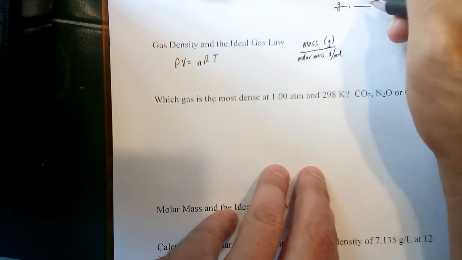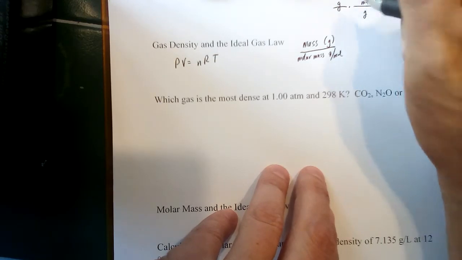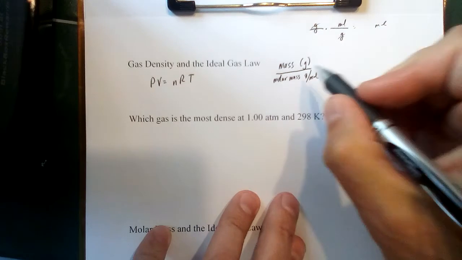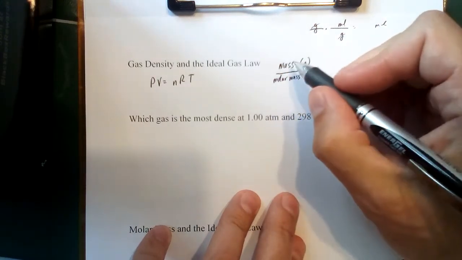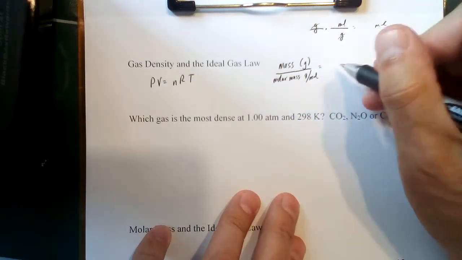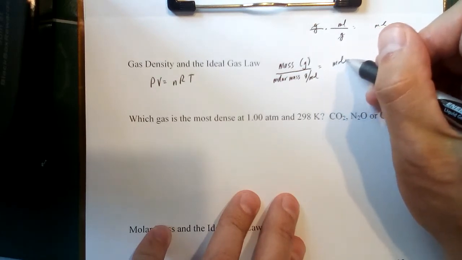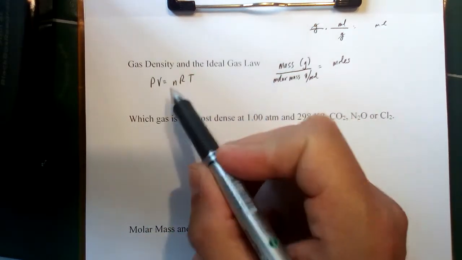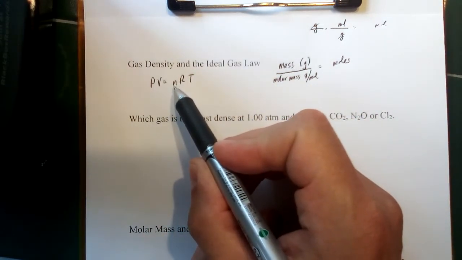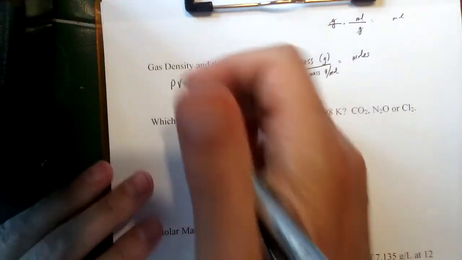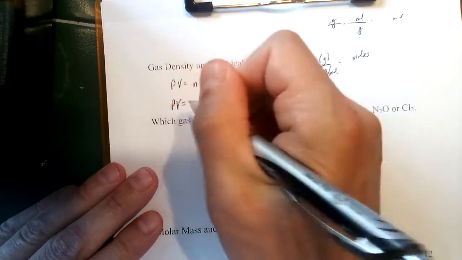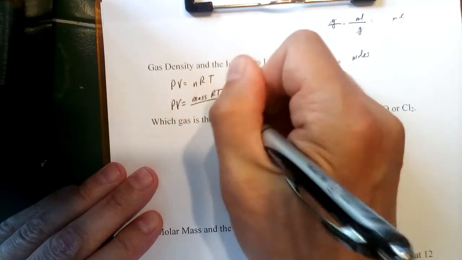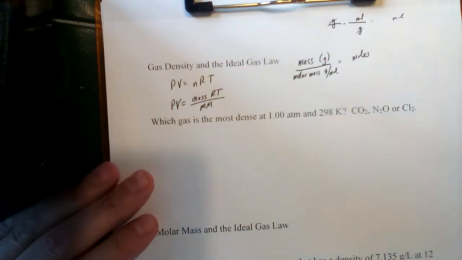We start with a mass, and then we invert the molar mass, like so, to cancel out grams and end up with moles. But this way, if we take the mass and divide by the molar mass, that is the same as how many moles of the sample there are. So we can plug mass divided by molar mass in for n back here in our ideal gas law. So that would give us PV equals mass times RT over the molar mass of the gas.